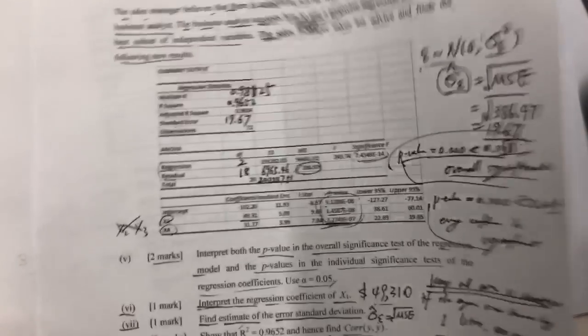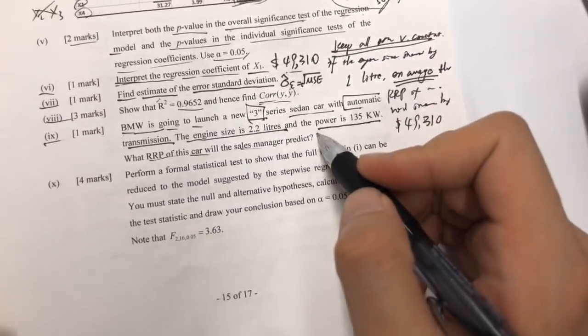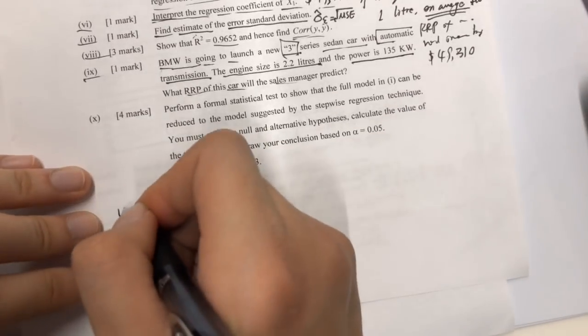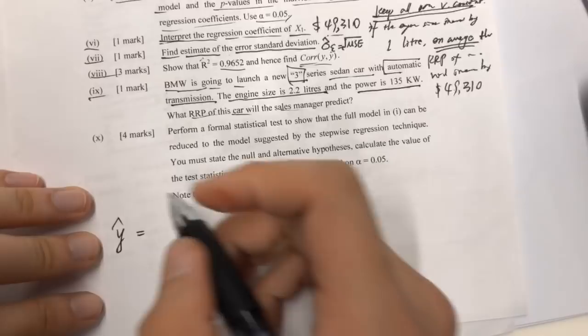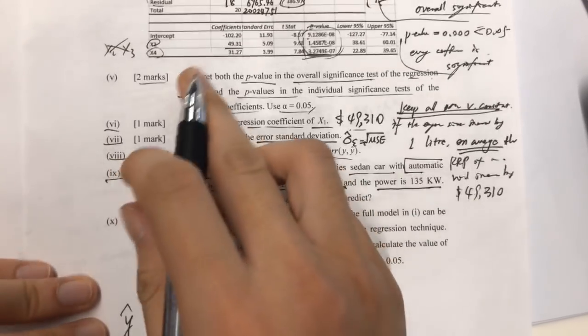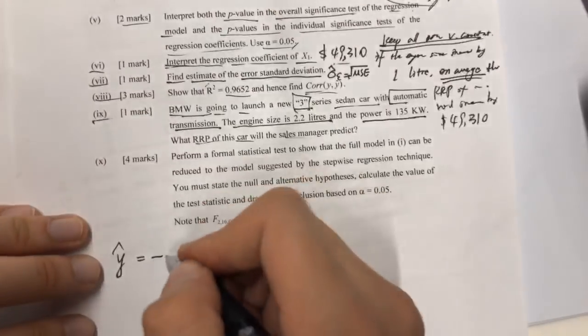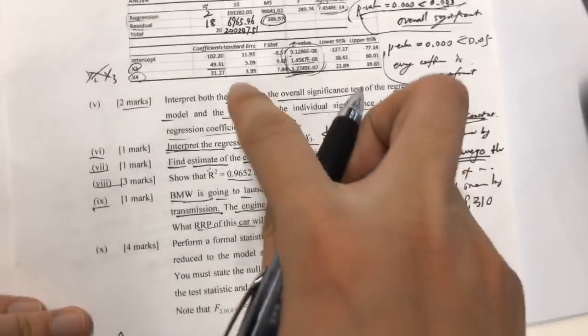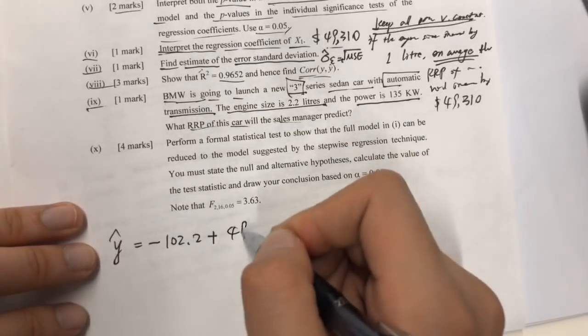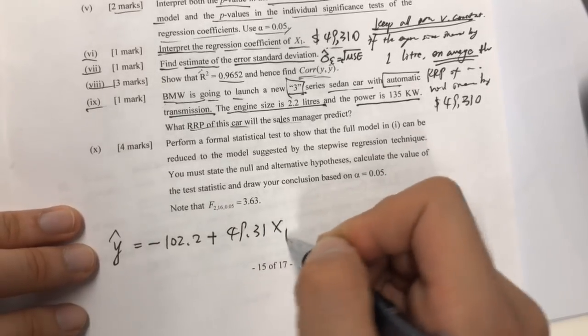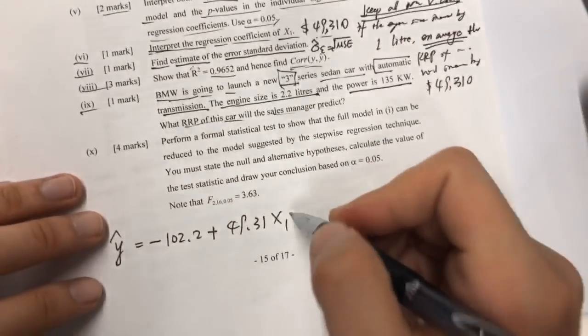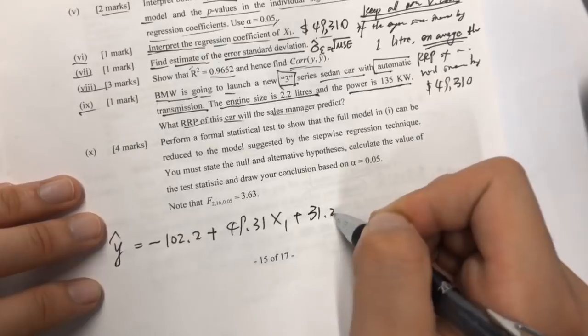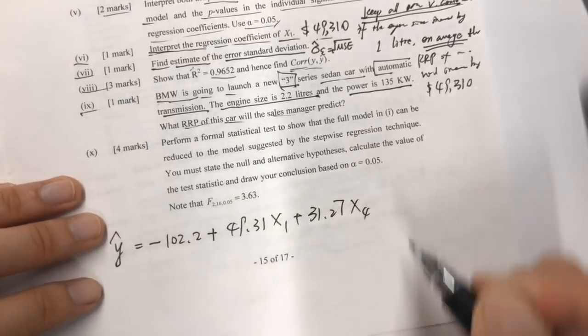Okay, so the new model is actually y hat equals minus 102.2 plus 49.31 x1 plus 31.27 x4.